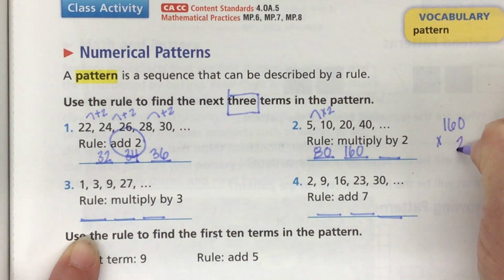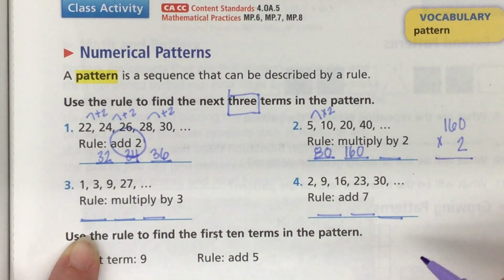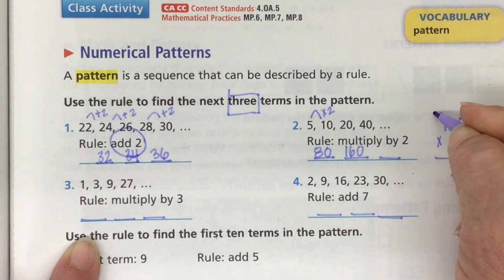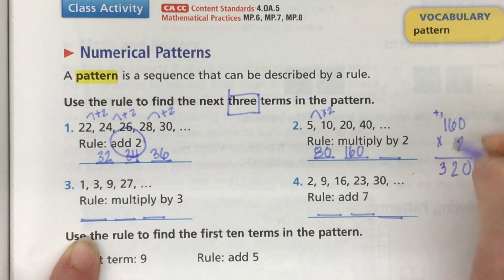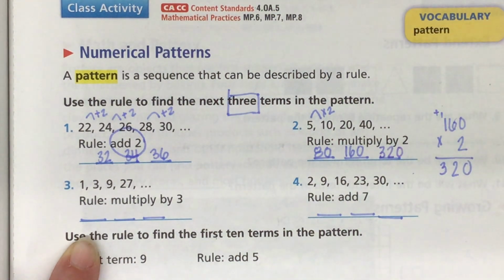We're going to multiply 160 times 2. Are you figuring that out, Lana? 160 times 2. 2 times 0 is 0. 6 times 2 is 12. 2 times 1 plus 1 more. Did anyone get 320? Outstanding.